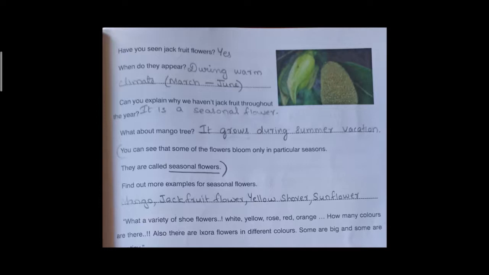Can you explain why we don't have jackfruit throughout the year? Because it is a seasonal flower. So it will be available only during its season. What about the mango tree? It grows during the summer vacation. The next is the definition of a seasonal flower. Some flowers bloom only in a particular season.